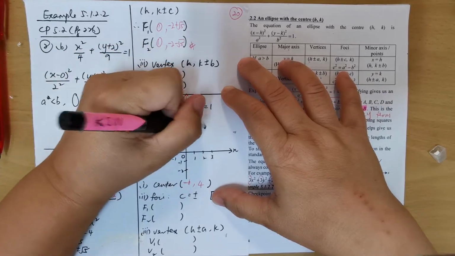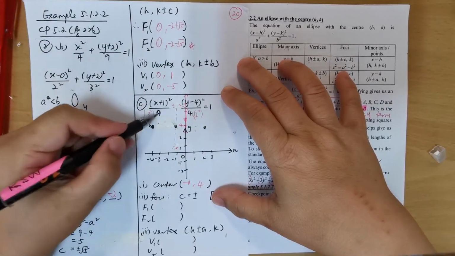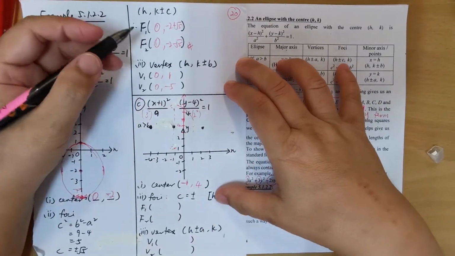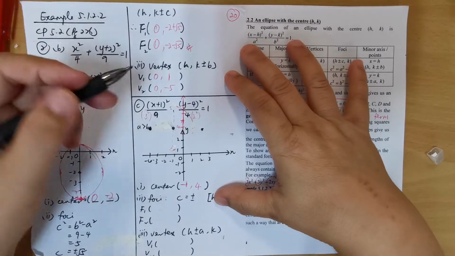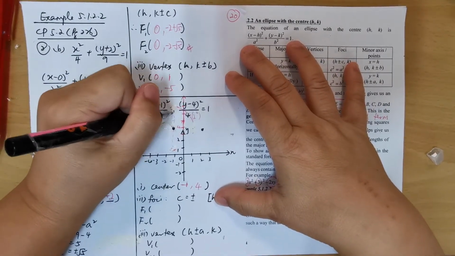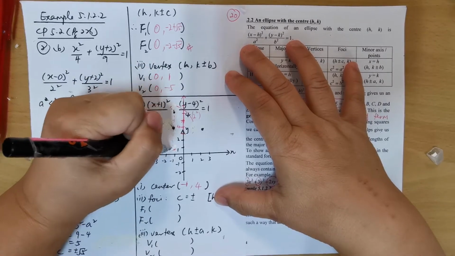These two are the vertices. Because A is bigger, the major axis should be parallel to the x-axis. Sorry, I made a mistake.